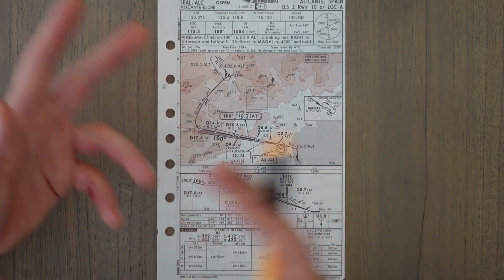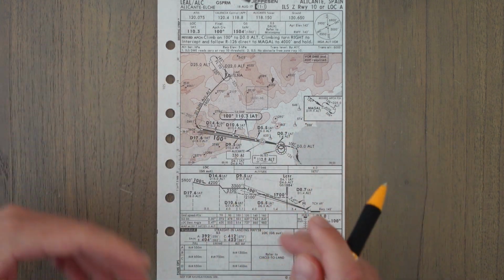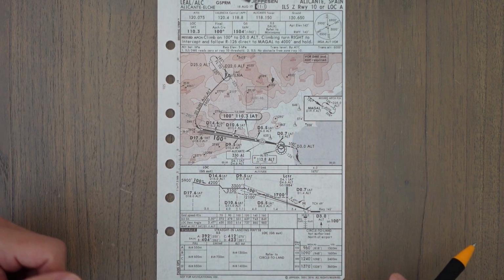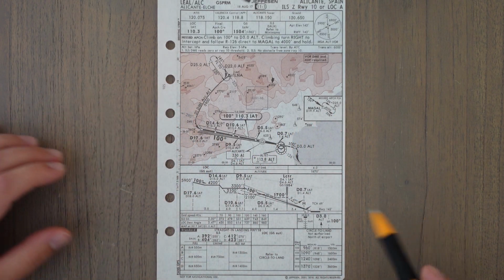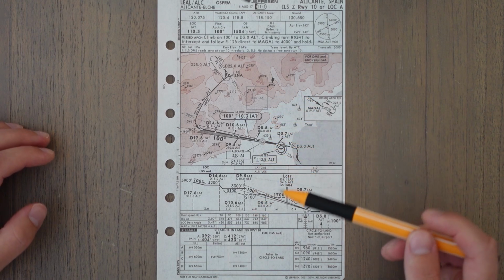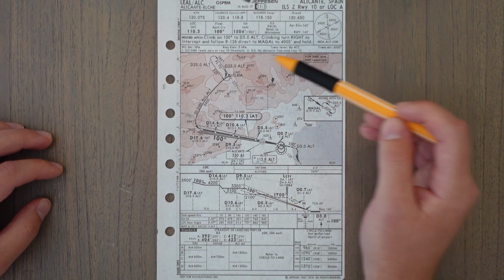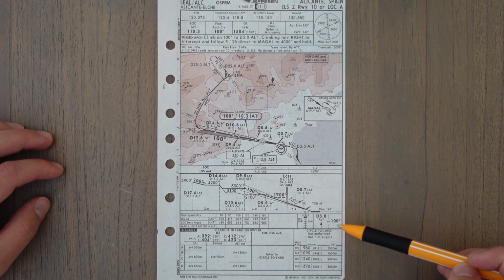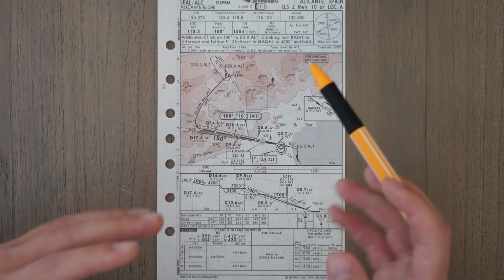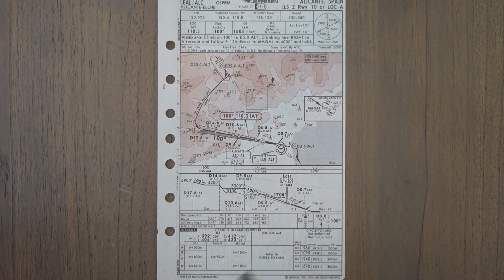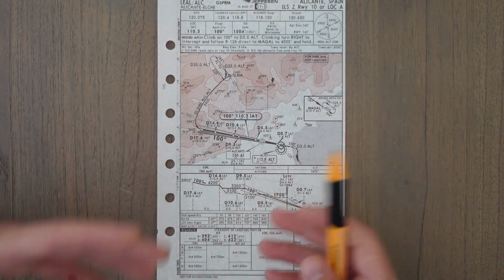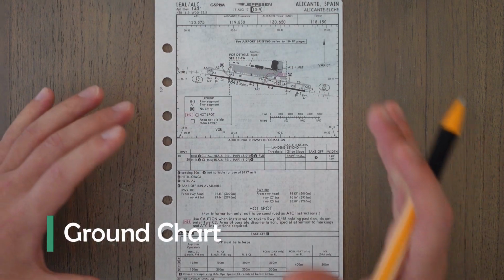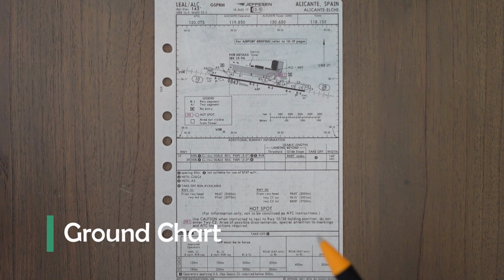Again, I would encourage you to go back to the introduction section, have a look at this, and just get familiar with the chart in general, because there is quite a lot going on in this chart, but there's a good amount of repetition. You can see the missed approach procedure is said here, it's displayed here, it's also said here a little bit. It's just loads and loads of information, loads of forms of that information to make you understand it as easily as possible.